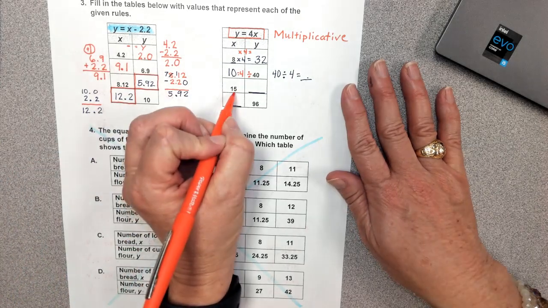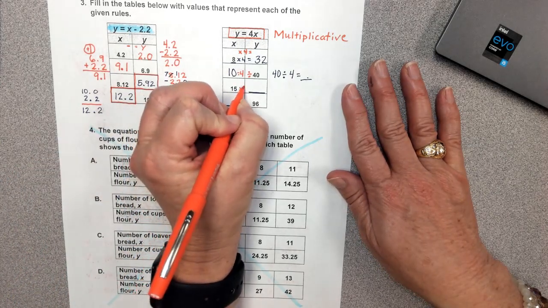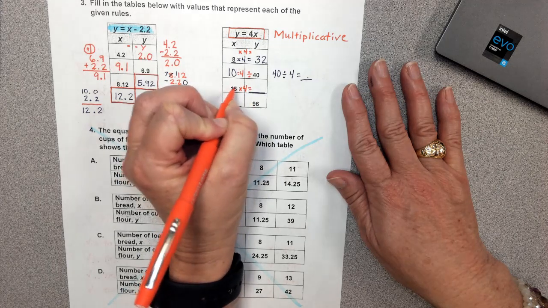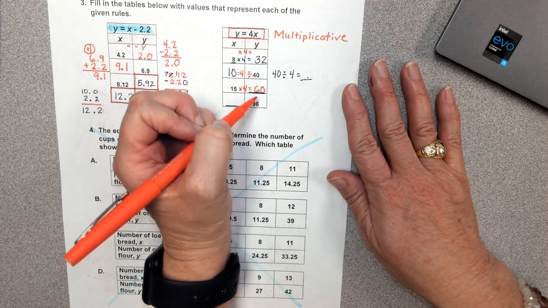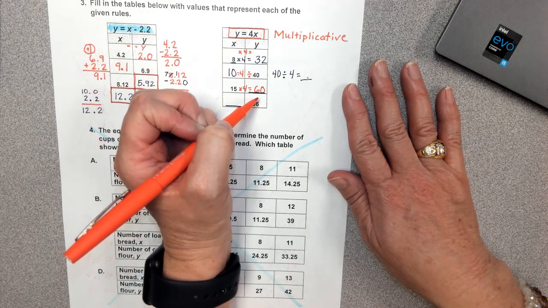When you solve for 15, you should have been multiplying 15 times 4. 15 times 4 is going to give you an answer of 60. So your y value here is 60.